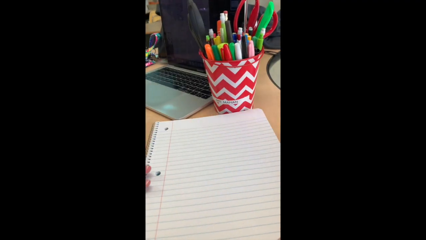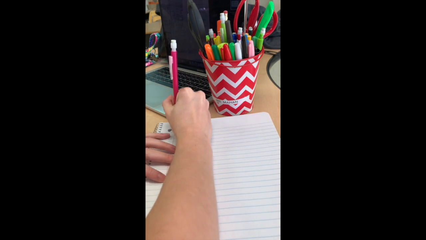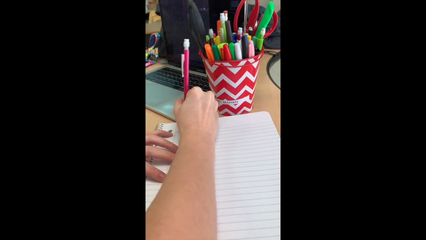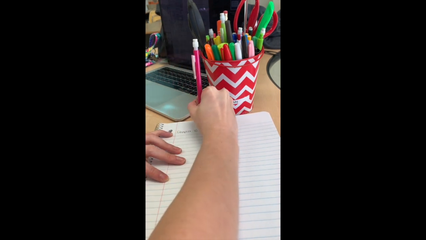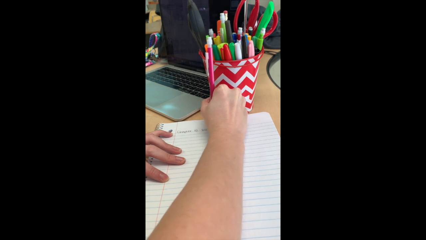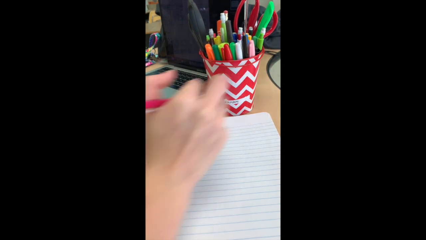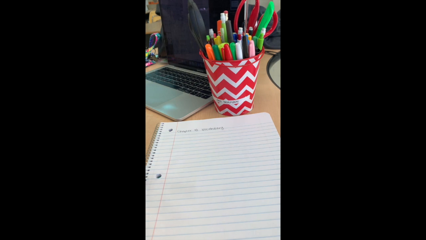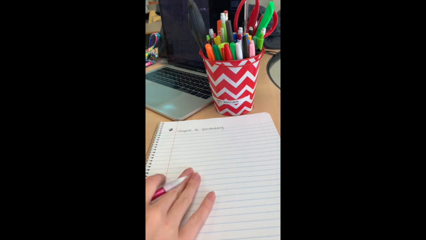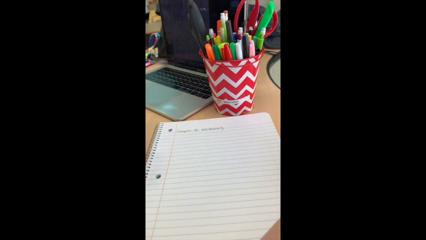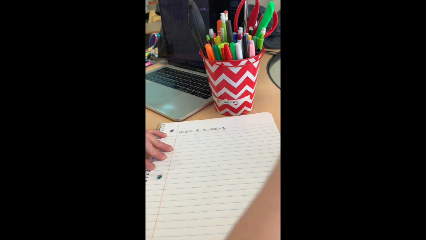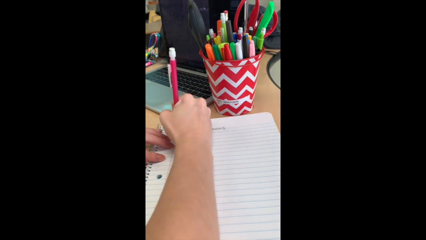Alrighty, let's get started. So always when we're taking notes, we want to put a title up at the top. The title for this is chapter 10 vocabulary. It's important to actually write out your notes that you want to remember, because that makes it easier to remember. Your brain will process things faster if you actually physically write them out as opposed to typing it. So that's why I'm having you do that. The first word that we're going to define is decimal.